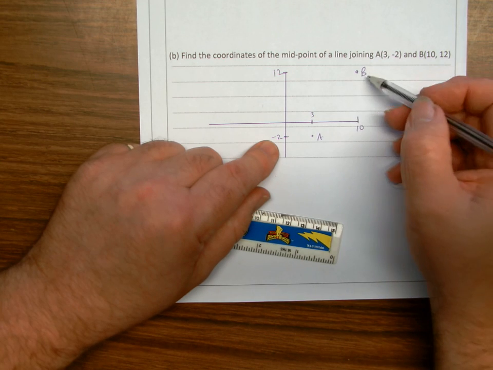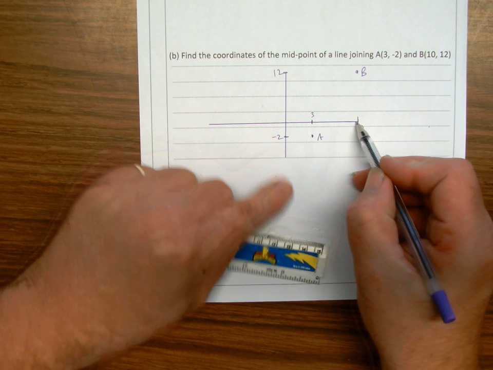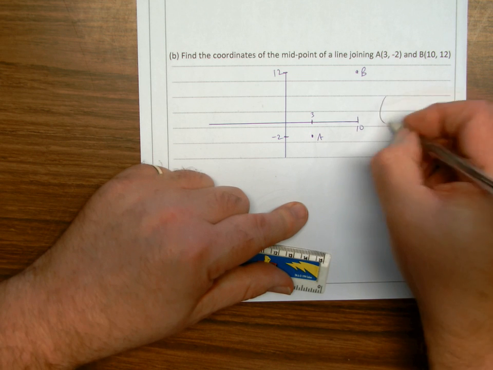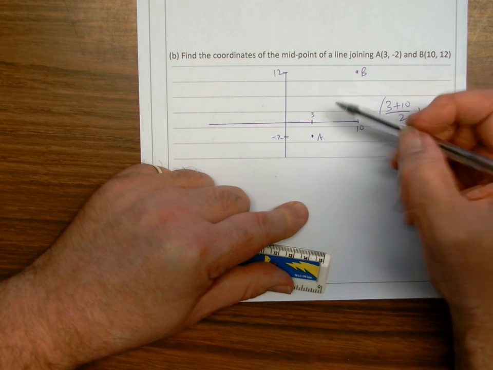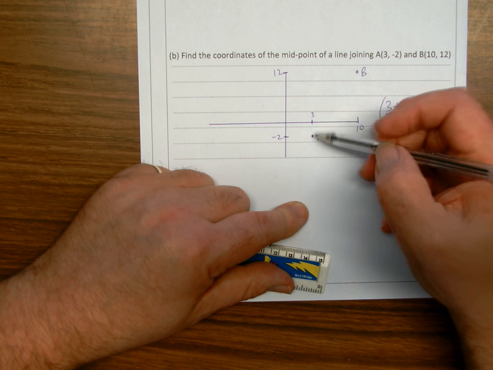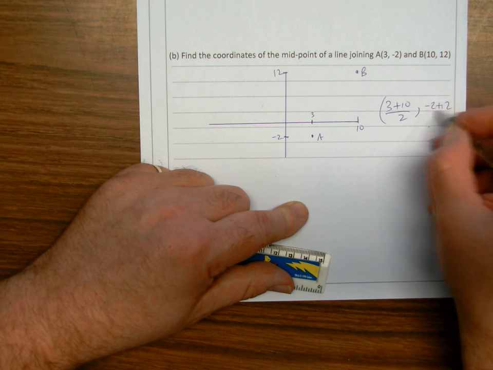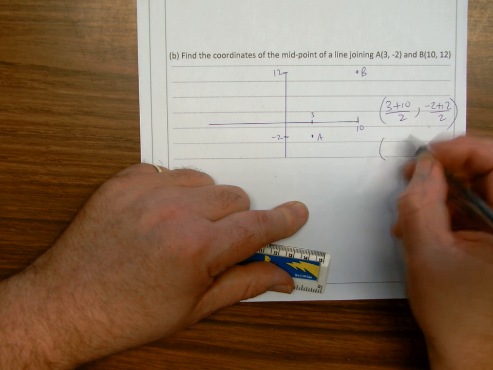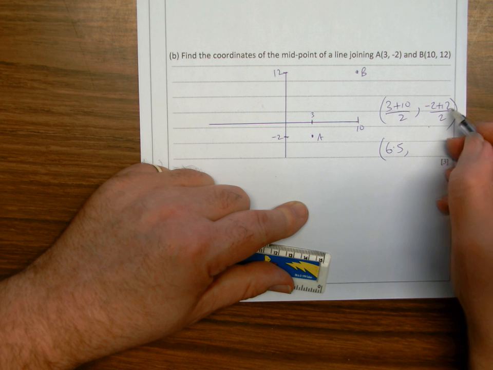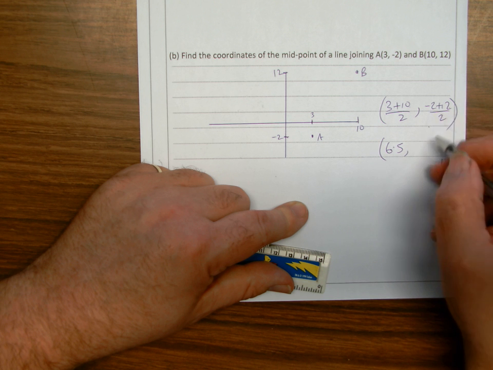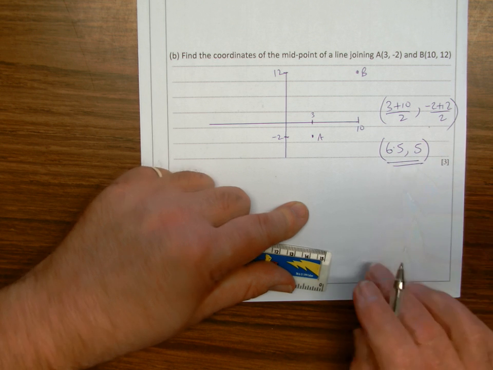So the mid value between A and B would be halfway between 3 and 10, and halfway between the y's, between minus 2 and 12. So 3 and 10 is 13, so that's 6.5 for the x value. And 12 take away 2 is 10. 10 divided by 2 is 5. So there's the mid value there.